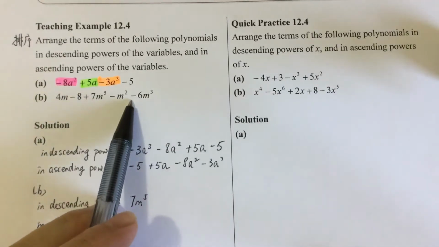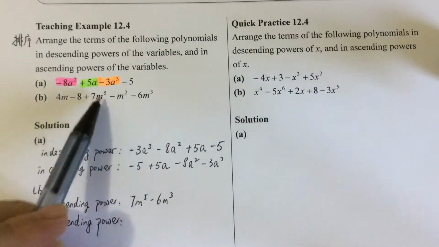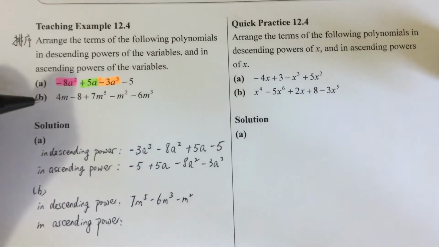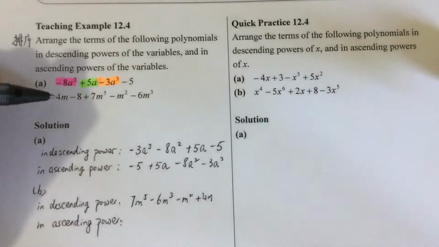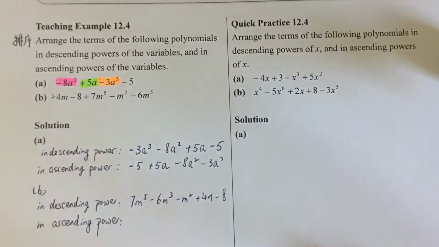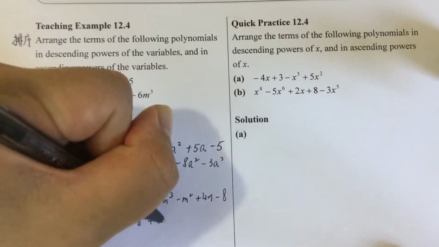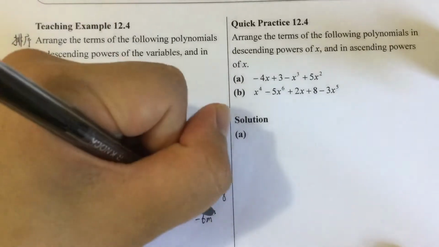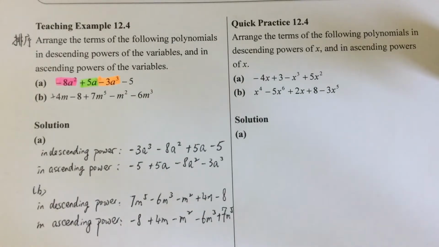The second one will be the degree 3. So this is -6m with the power 3. The third one is -m squared. The fourth one is 4m, so we do not write that this one is positive. So we have positive 4m. And finally, -8. So this one is the first part of it. And in ascending, we interchange the position. This one is -8 plus 4m minus m squared minus 6m cubed, and then plus 7m with the power 5. So we finish the teaching example.